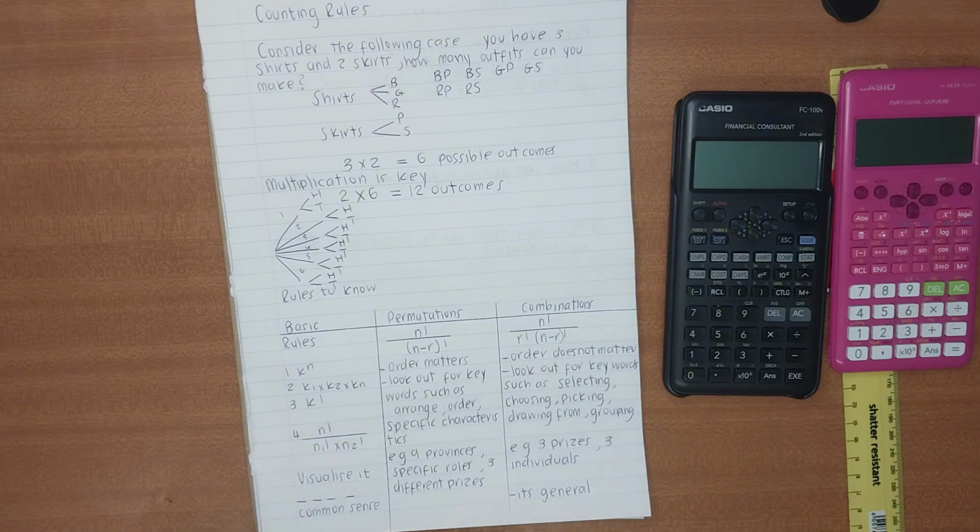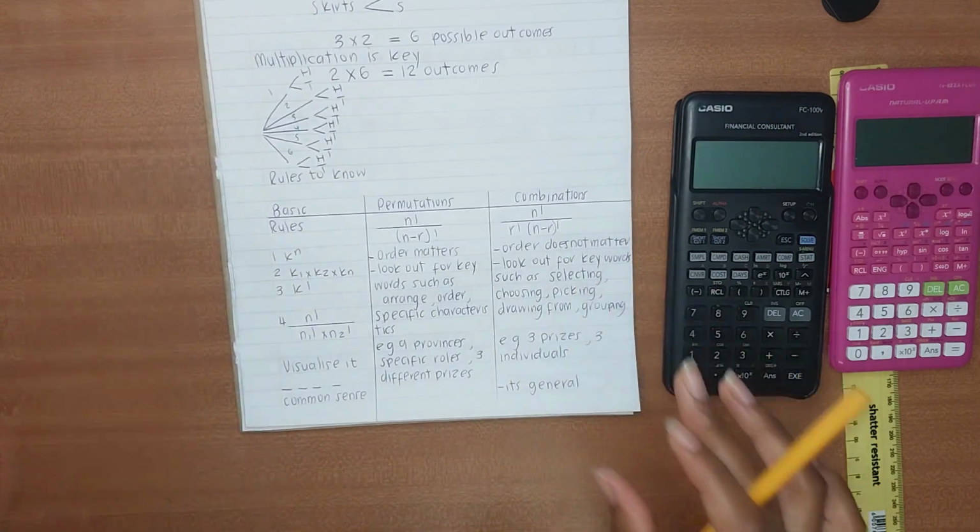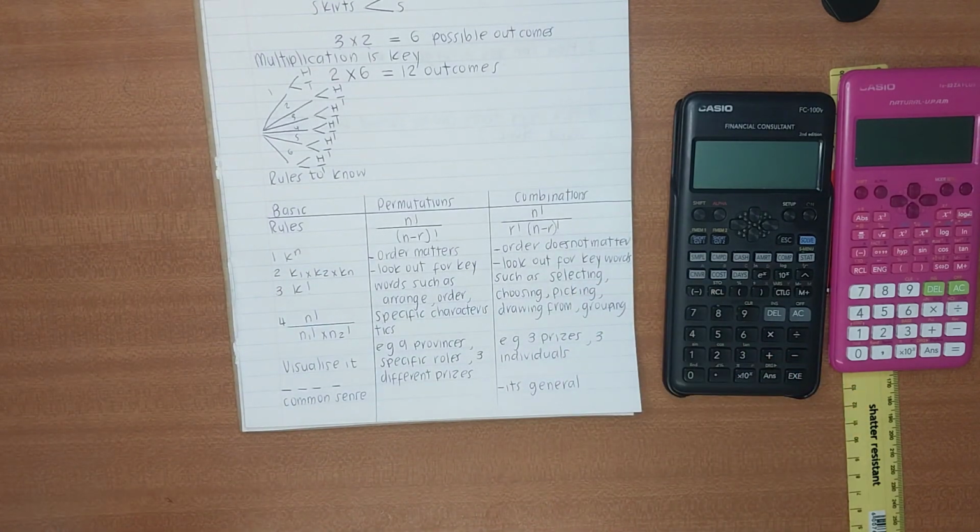So if you guys are fine with this, let us now look at what the rules are saying. Okay, so what rules do you need to know? I tend to separate the rules that you need to know into 3 categories. First of all, I look at the basic rules, right? Secondly, I look at what permutations are, and thirdly, I look at what combinations are, right?